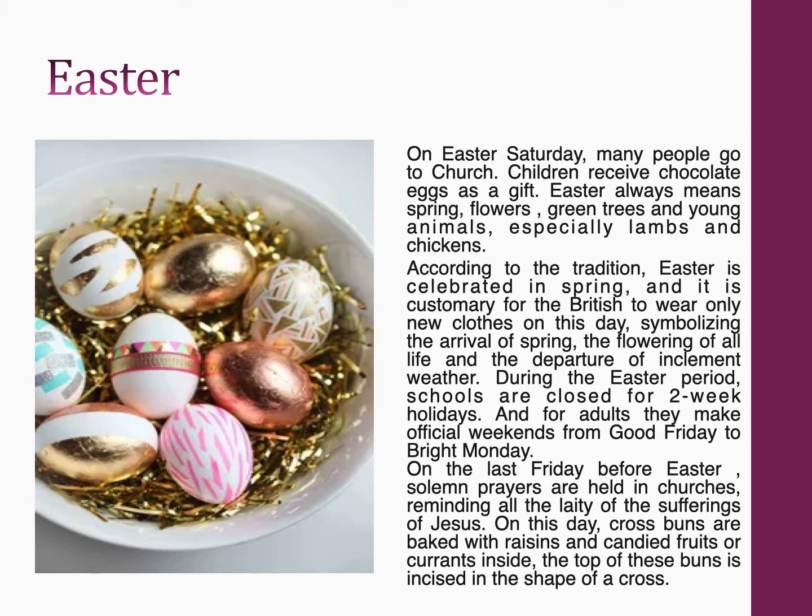During the Easter period, schools are closed for 2 weeks of holidays, and for adults, there are official weekends from Good Friday to Bright Monday. On the last Friday before Easter, solemn prayers are held in churches, reminding all the laity of the suffering of Jesus. On this day, cross buns are baked with raisins and candied fruits or currants inside. The top of these buns is marked in the shape of a cross.